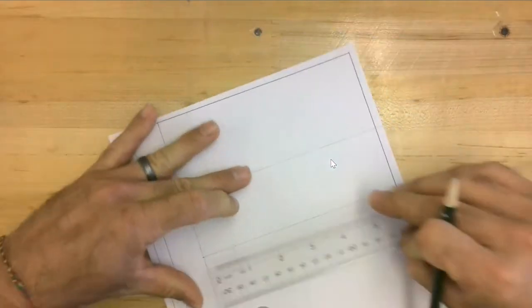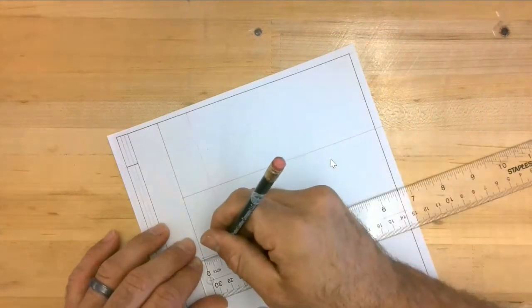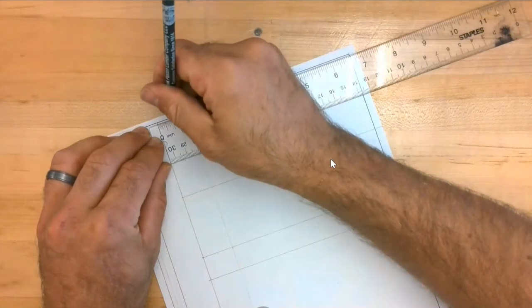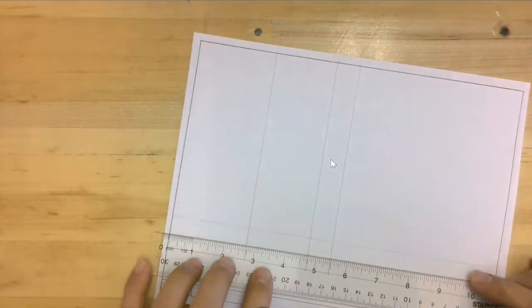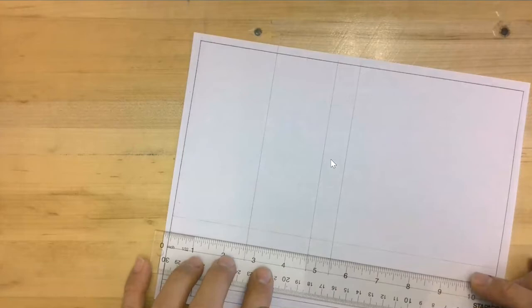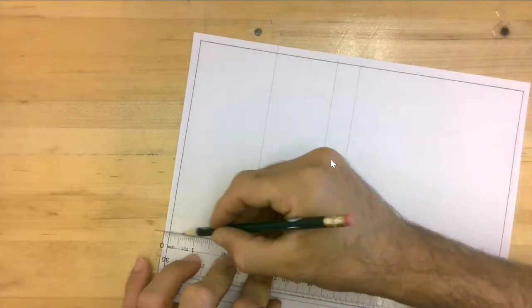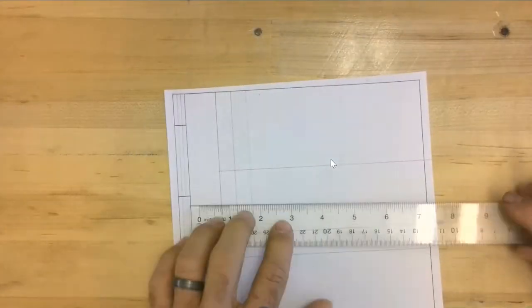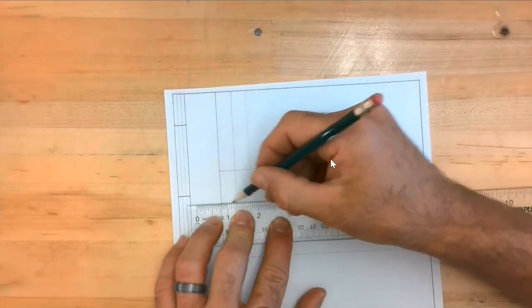And then I'm going to go 1/2 inch up from my baseline. And I'll repeat that over here at the edge. And now I'm going to connect those measurements that I've just created. And again, notice that I'm projecting those lines all the way across my paper, both vertically and horizontally.